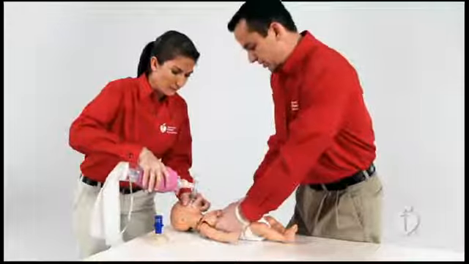Also, avoid producing excessive chest rise with ventilations. You want to see the chest just begin to rise. Your instructor will put you on teams. After you've completed the practice session, you will switch roles and practice again. Right now, we're going to pause the video to allow you to get into position to practice.